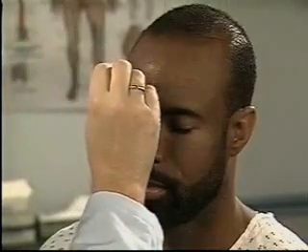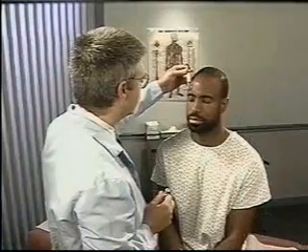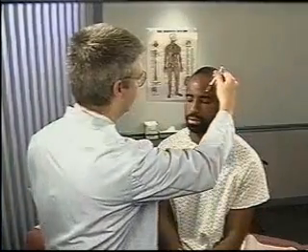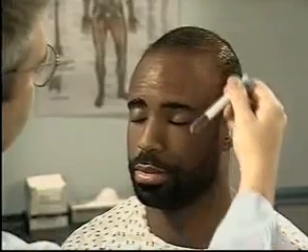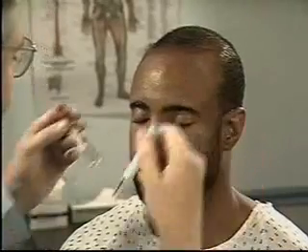Keep your eyes closed. Is this the same as this? Then compare symmetrical areas on both sides of the face. The same as this? Yes. If you suspect an abnormality, confirm it by testing temperature sensitivity. Cold. Again, explain the test first to the patient.